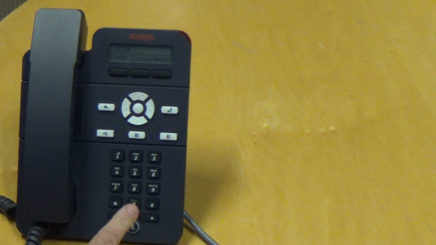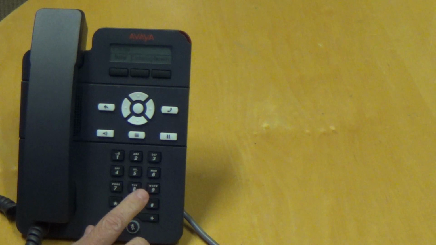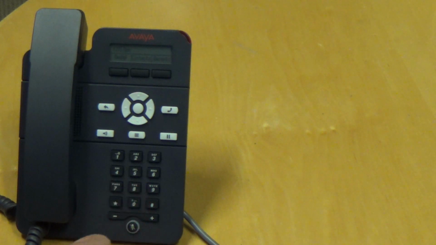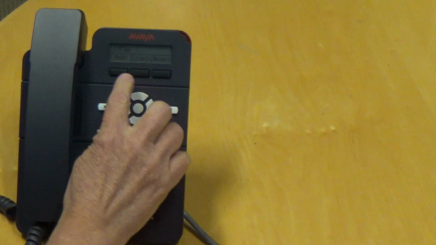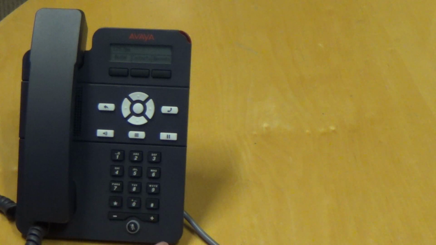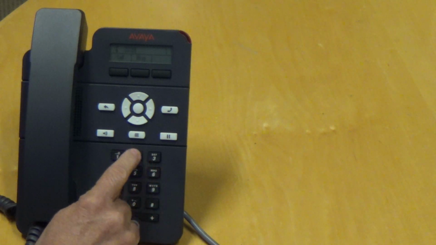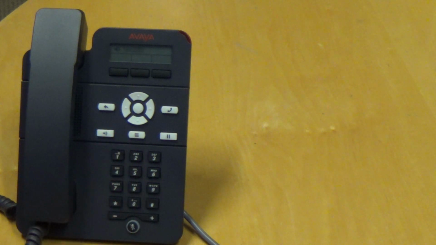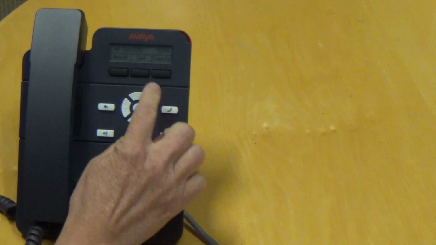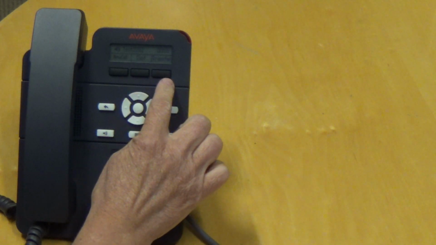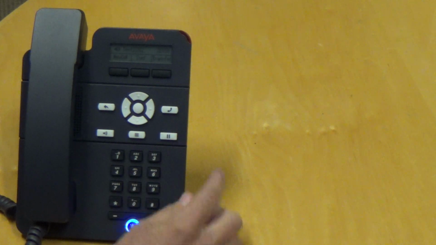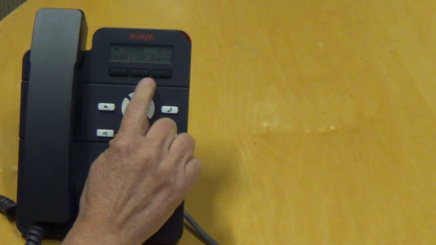Okay, one of the things that you won't see on here is a button for conference or transfer. Those buttons will appear as a soft key when you're on a phone call. So if we demonstrate that, if I make a sample phone call, you'll notice now I have a conference and a transfer button. I'm going to mute so that we don't get the feedback.